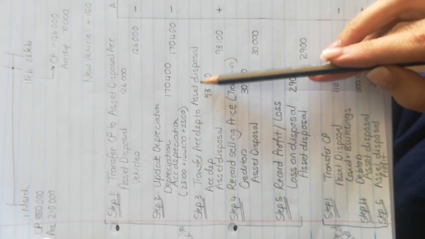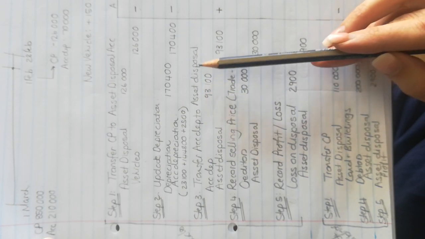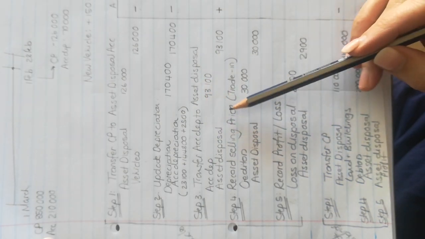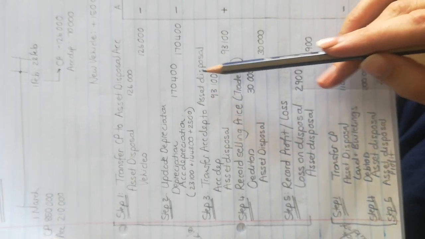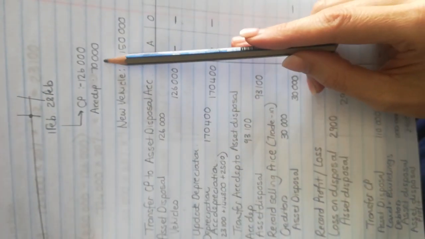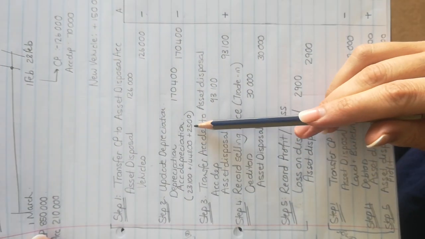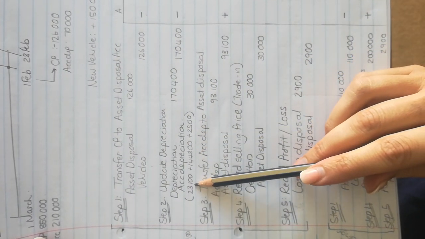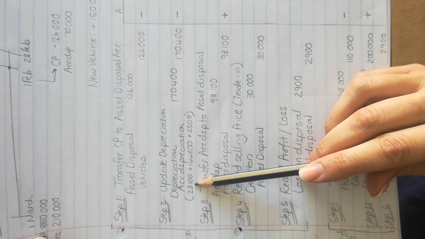Right, then step three is to transfer the accumulated depreciation to the asset disposal account. So now it's everything that relates to the disposed asset. Right, so if I look at that, I know the disposed asset had accumulated depreciation of 70,000, and then I just calculated that it also had a depreciation for the year of 23,100.